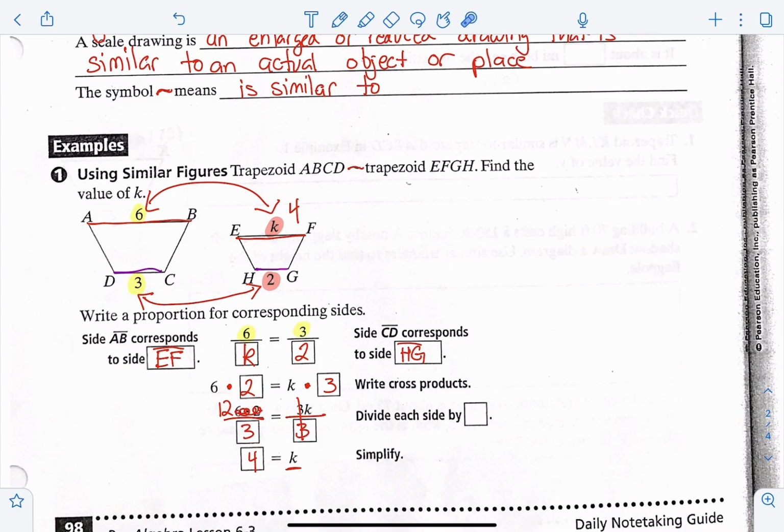If you think about it, that kind of makes sense too if you want to do like a check. This side is double this side. This side is double this side. So you can tell that you did it correctly. All right, when you are ready, go ahead and flip your paper over and we'll do the back.